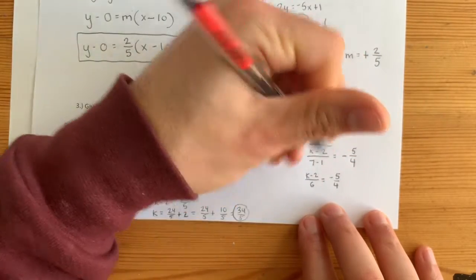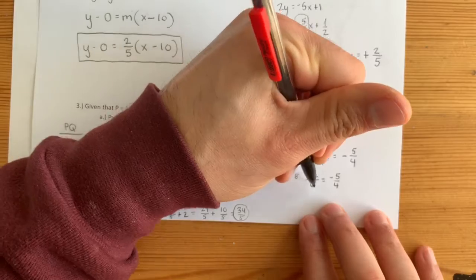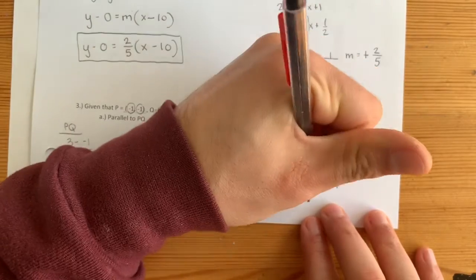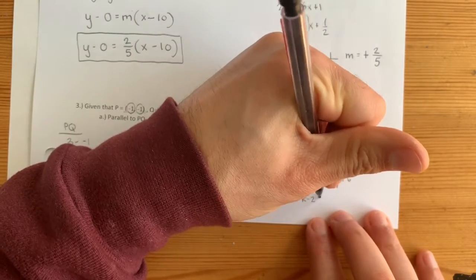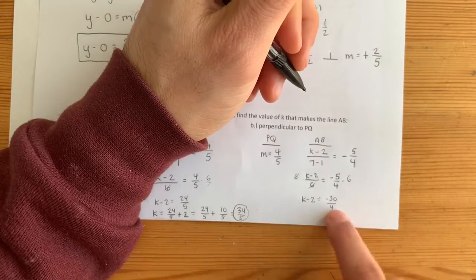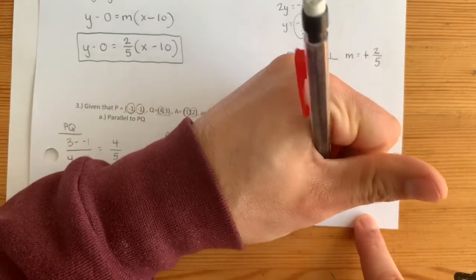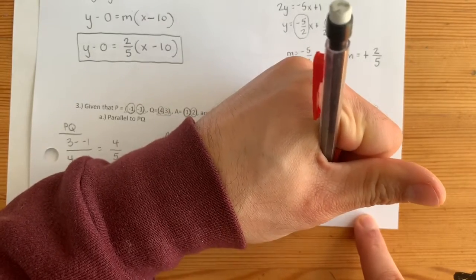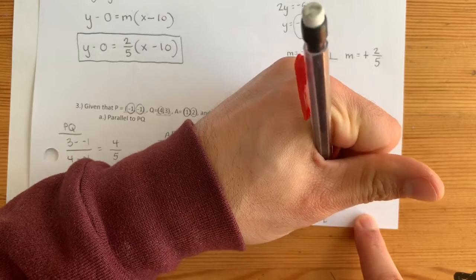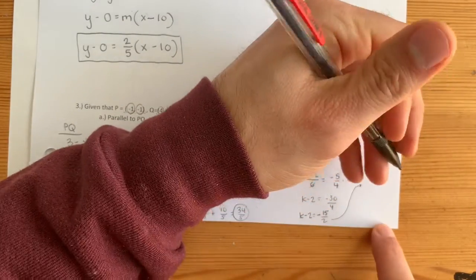To solve for k, I'm going to multiply by 6 to both sides. It cancels out here. And I got k minus 2 equals -30/4. And then that's -15/2 if I reduce this. And then I got to add 2 to the other side. Let me use this for some space.